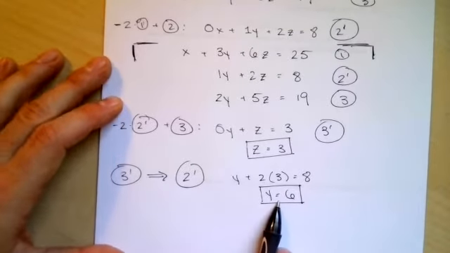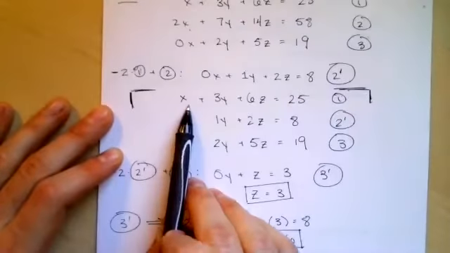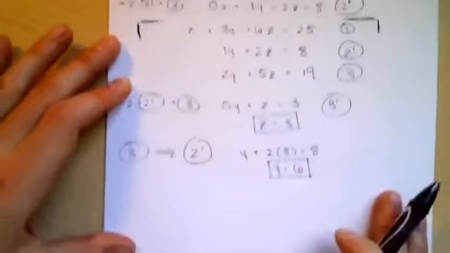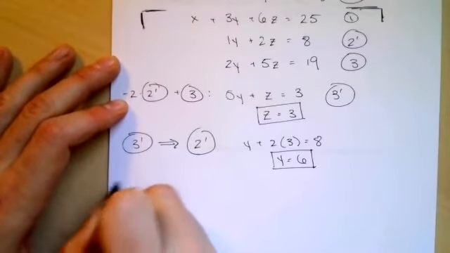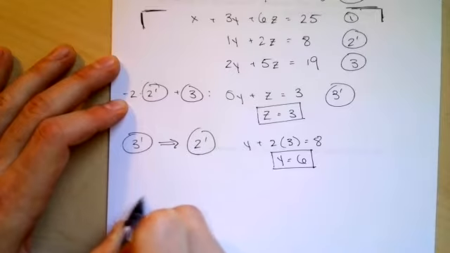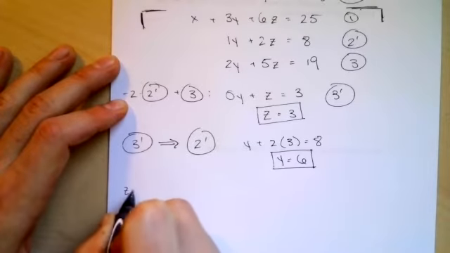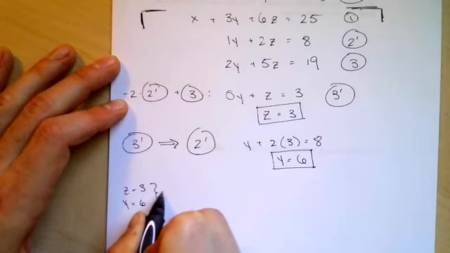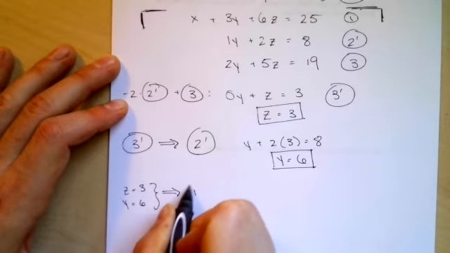Now we know z and y, and we only had one equation that had our unknown x's. We can plug in our z and y's into that one. So we can say z is equal to 3, y is equal to 6. Plug those now into equation 1.